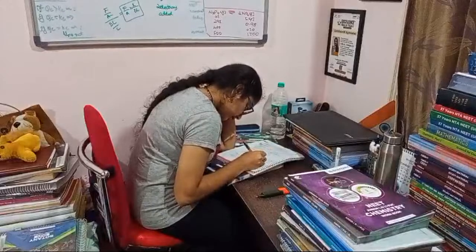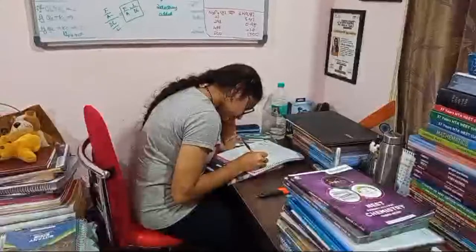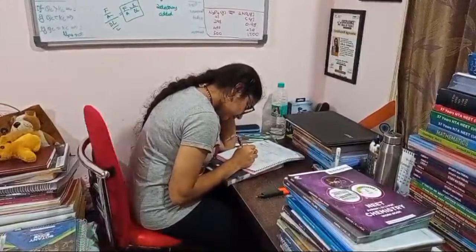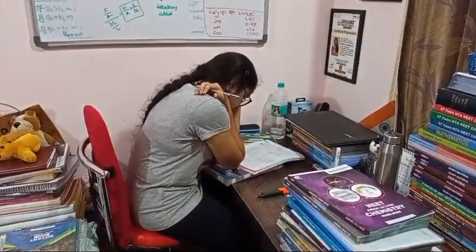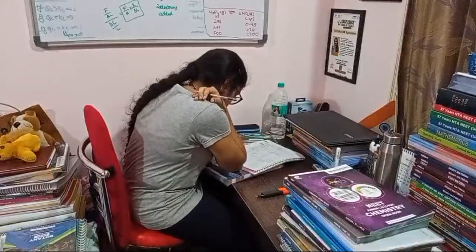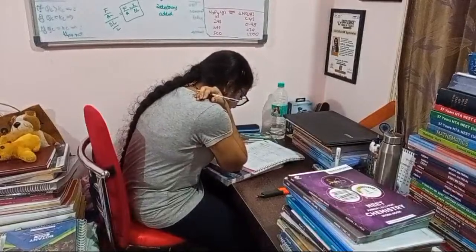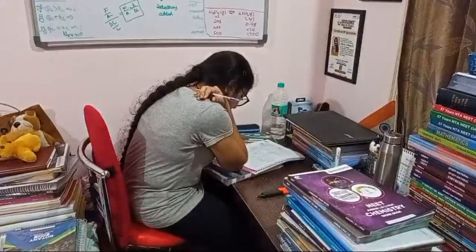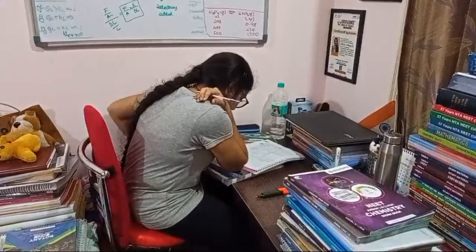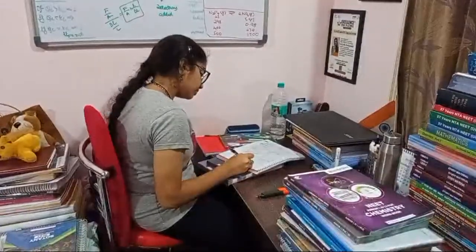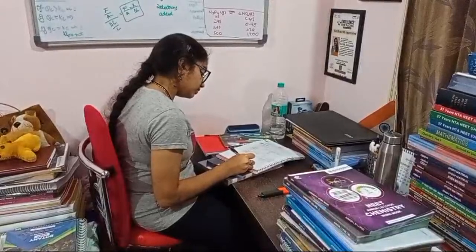I equals M into L square plus B square by 12, where L is length and B is breadth. Elliptical disc, M by 4 into a square plus b square, about an axis passing through its CG and perpendicular to its plane, where a is the semi-major axis and b the semi-minor axis. Uniform cone about an axis joining the vertex to the center of its base, I equals 3 by 10 mr square.